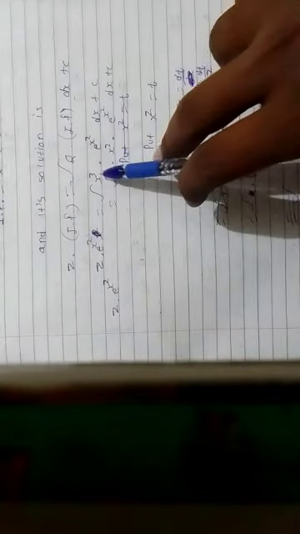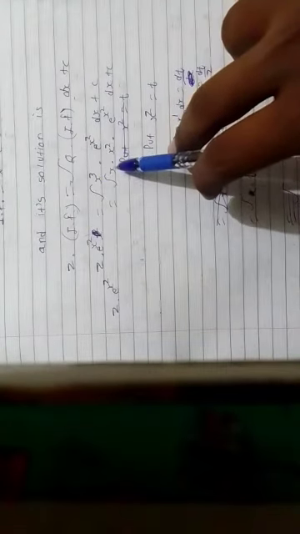Here x cube can be arranged as x into x square. We can write x cube as x into x square, into e raised to x raised to 2, with e raised to x raised to 2 as it is the same. Then we put x square equal to t and take the derivative, we get 2x into dx is equal to dt. Put this value into this.